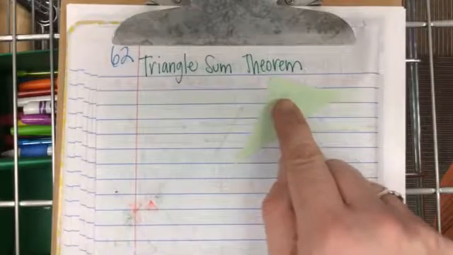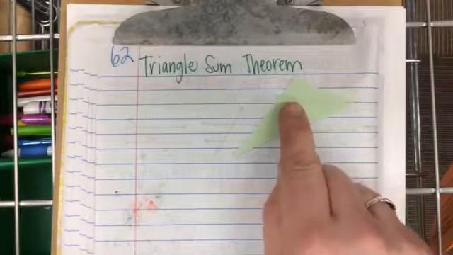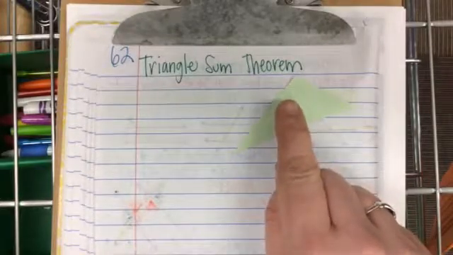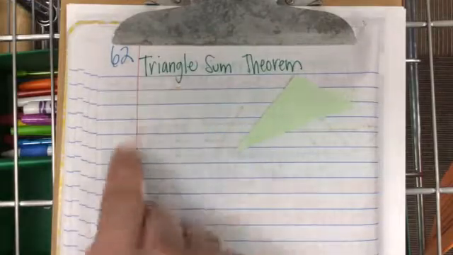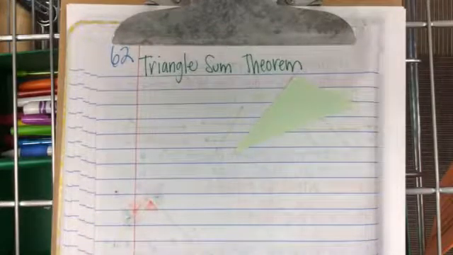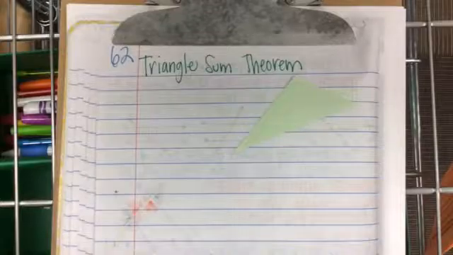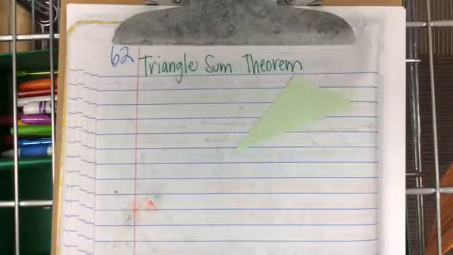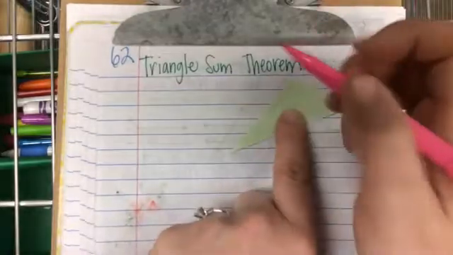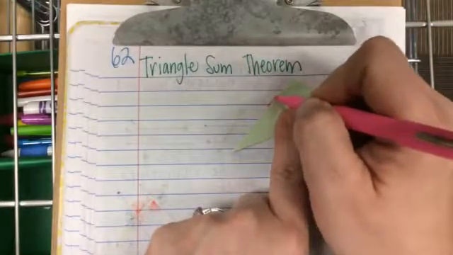And I'm going to put it to the right side of my paper, because I'm going to put some information on the left-hand side. And once your triangle has been created, very carefully, I want you to hold it on your paper and trace the outline.